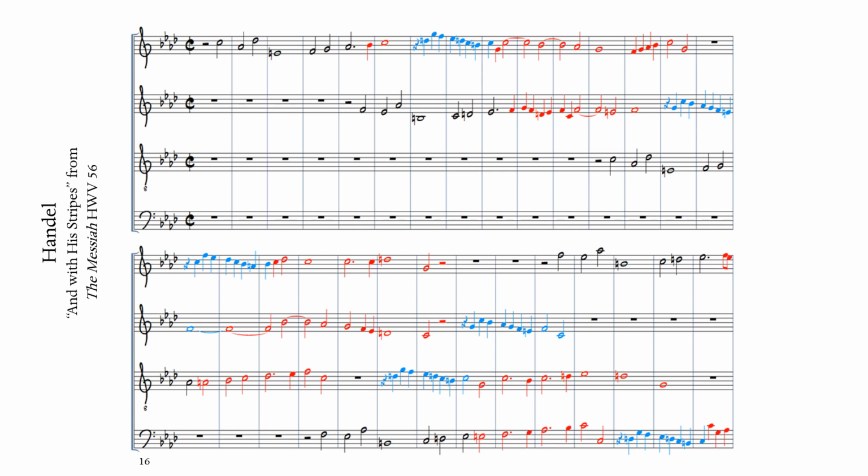Here is the exposition of Handel's fugue. The voices enter in descending order: soprano, alto, tenor, bass, and so the countersubject is presented exclusively above the subject and answer. Handel uses short connecting material between each pair of entries.